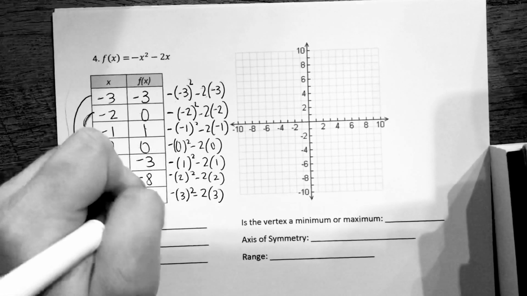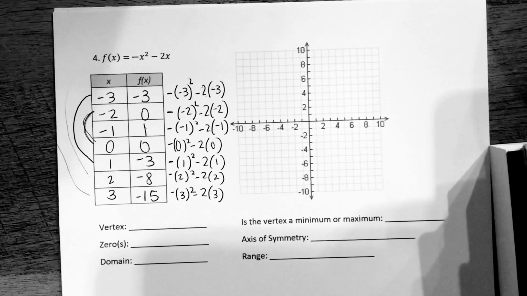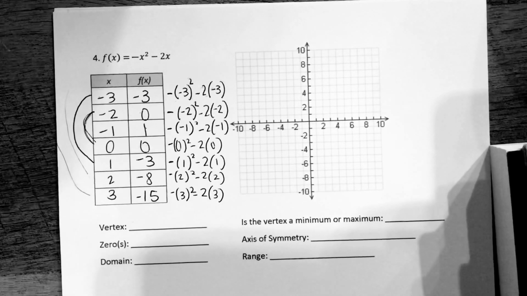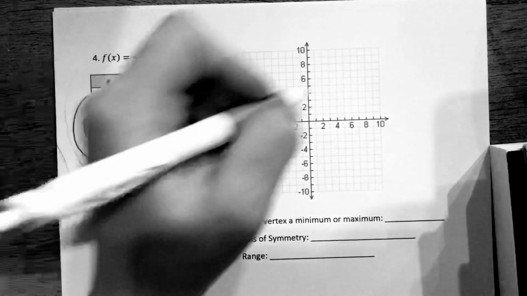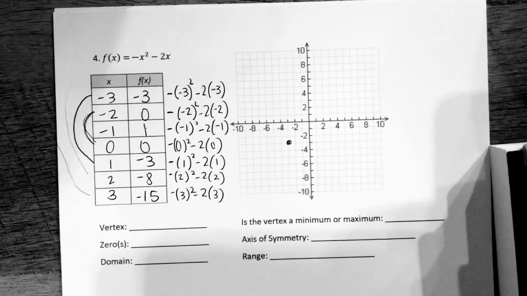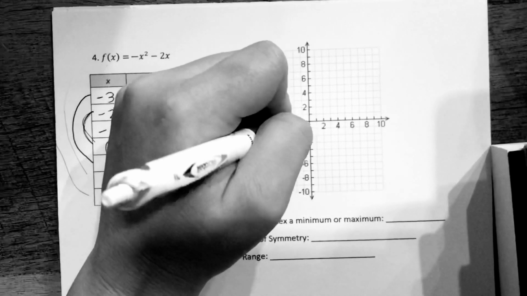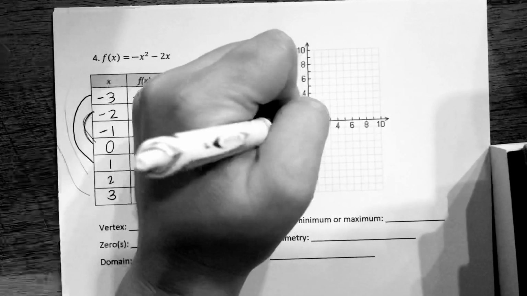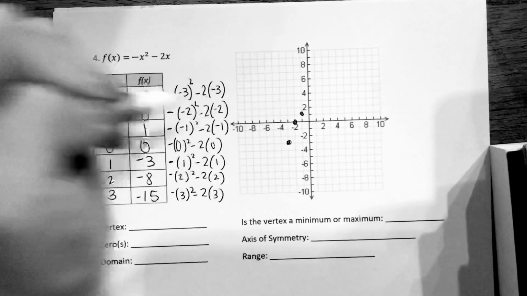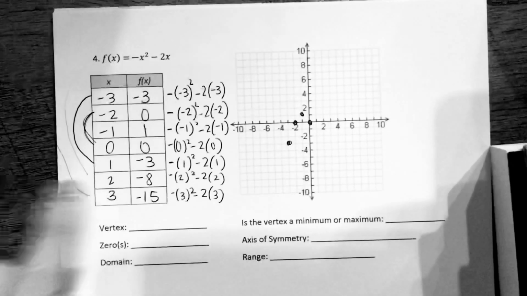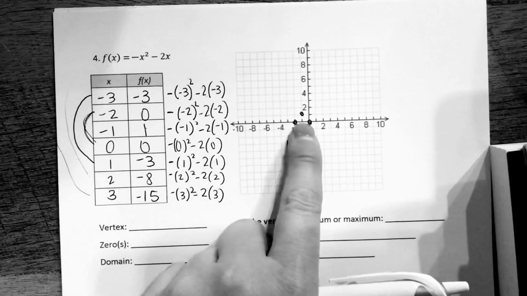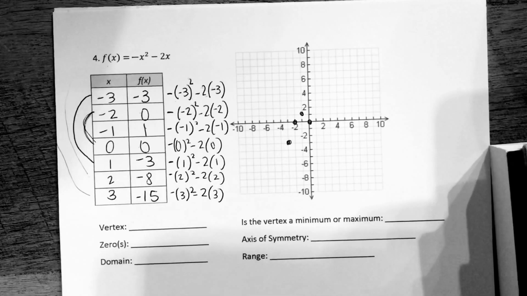When I plug this in correctly, I should get a value of -15. I will now use these points to graph this parabola. So -3, -3 is the first point, then -2, 0, then -1, 1. Then I'm going to plot 0, 0. And again, that was the first place that I said, hey, look, here's a connection. And that's the first place where the two are sitting side across from each other.